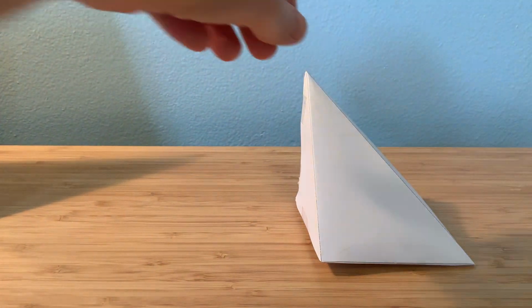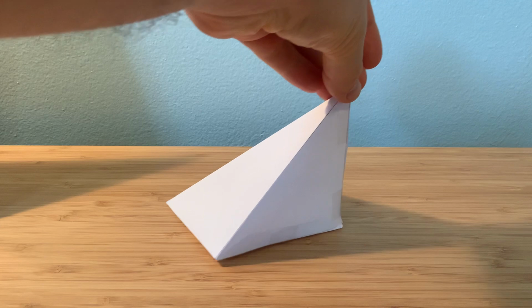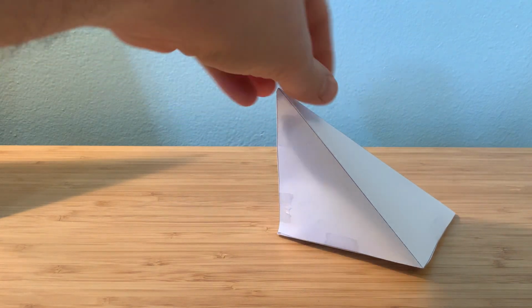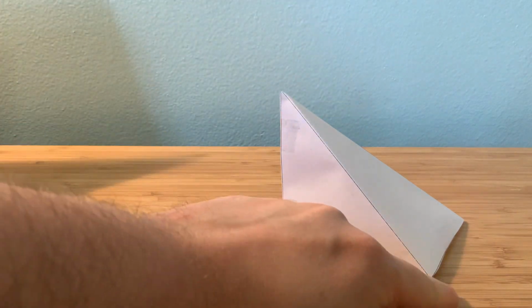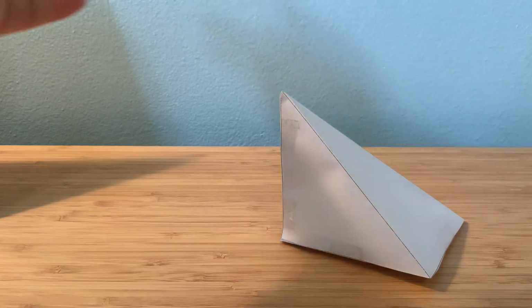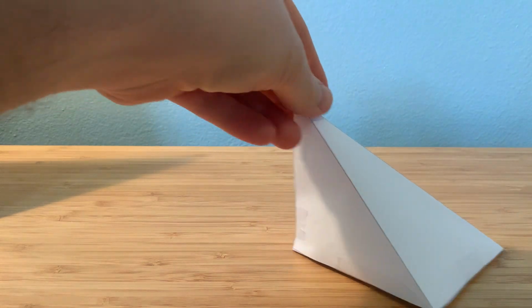So I have an oblique pyramid. We didn't really talk about how to find the volume of an oblique pyramid. It's the same as a regular pyramid. For an oblique prism or cylinder, it's just the area of the base times the height.